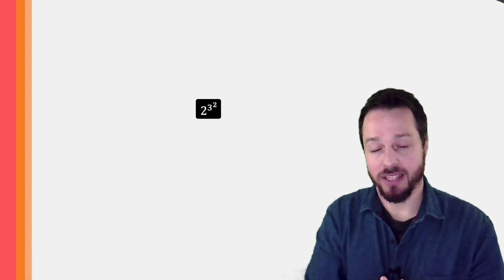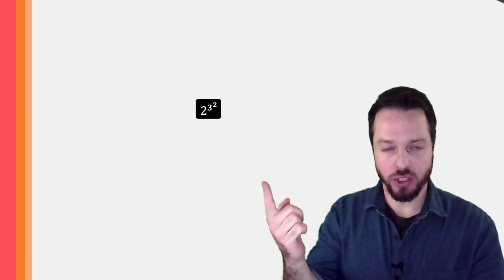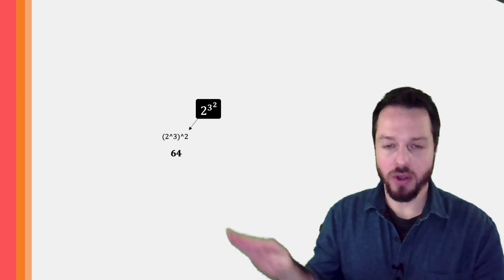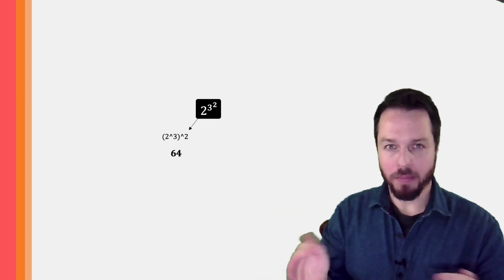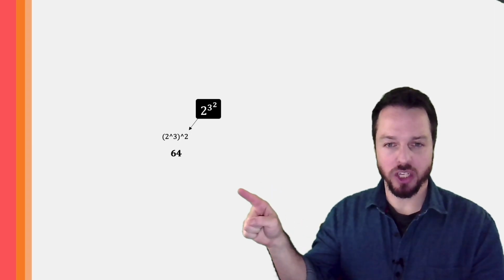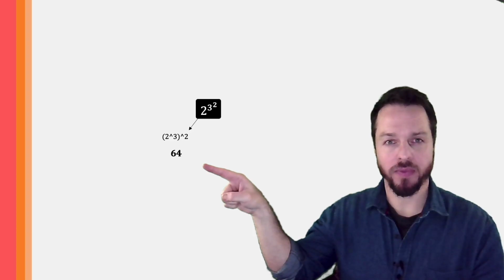The question is, what is the result of this expression? There are 2 ways of looking at this, right? Are we going to perform 2 raised to the 3rd and then raised to the power 2? Or are we going to perform 3 raised to the power 2 and only then raise 2 to the result? It's almost like, are we going to put the precedence on the 2 raised to the 3rd and only then raise to the 2nd, so the result should be 64?